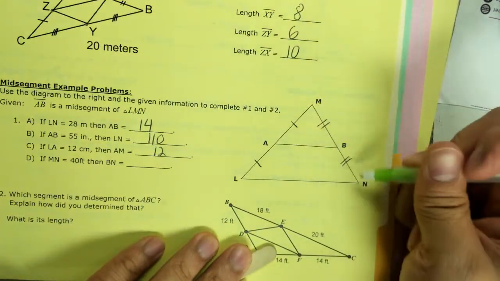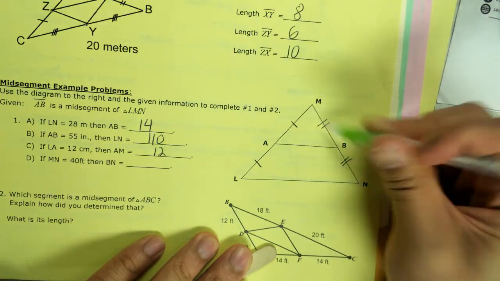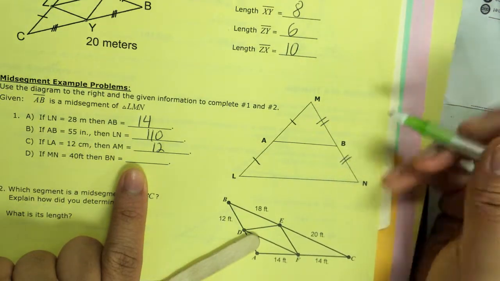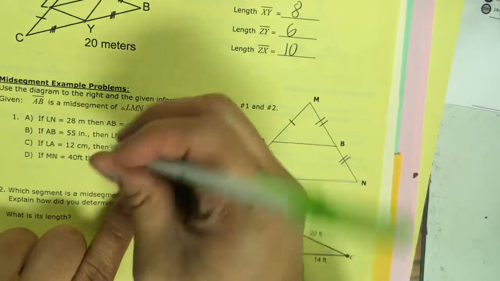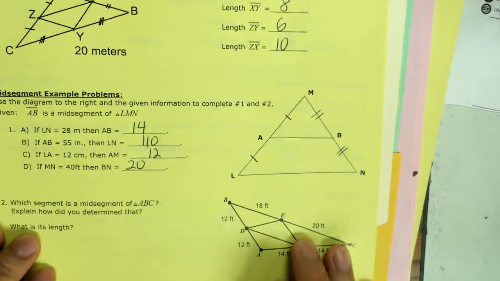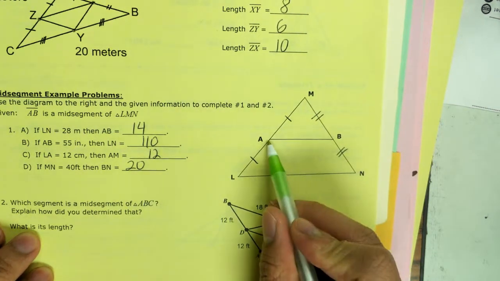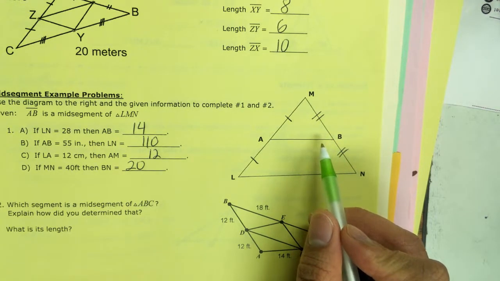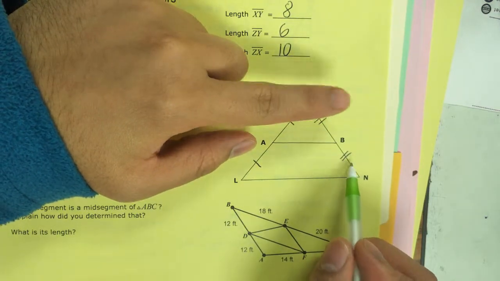And last up, if MN, my whole right side, is 40, then BN would be half of that because that's a midpoint. Midpoint goes through the middle. BN is 20. So there you have mid-segment. The key thing here is mid-segment goes from midpoint to midpoint. And we can determine that they're midpoints because these two sides are congruent and these two sides are congruent.